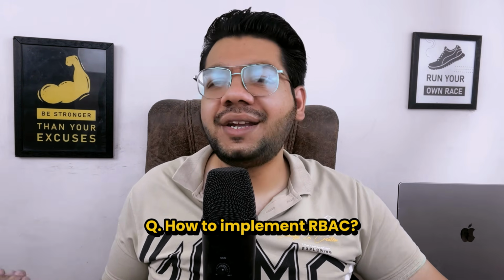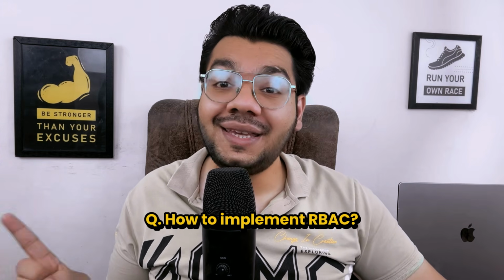And then guys, the interviewer asks how to implement RBAC. So basically RBAC stands for role-based access control, where we assign roles like admin or user to people, right? And each role has specific permissions. Then we assign these roles to users. For example, an admin can create or delete data while a normal user can only view it.